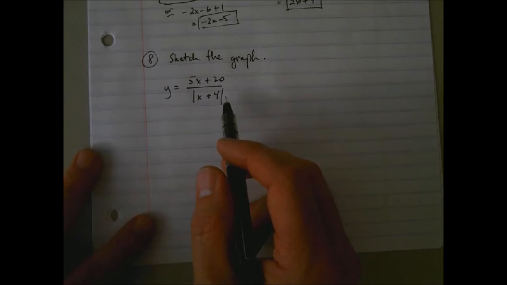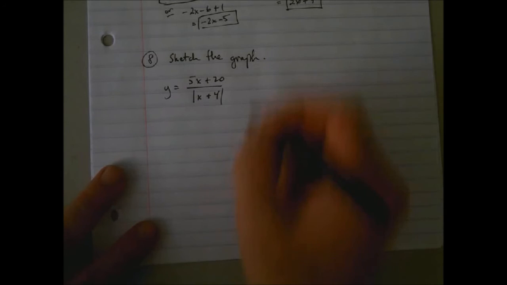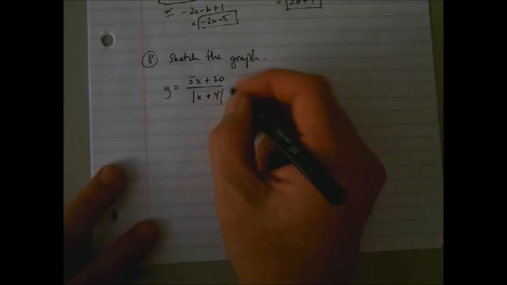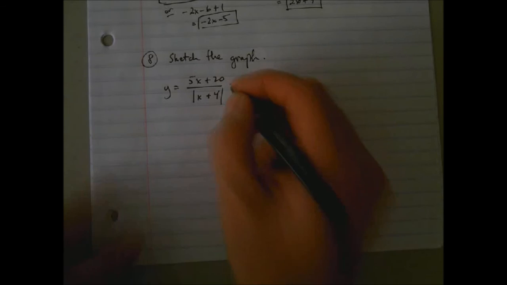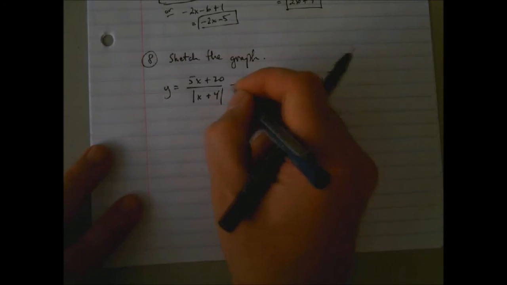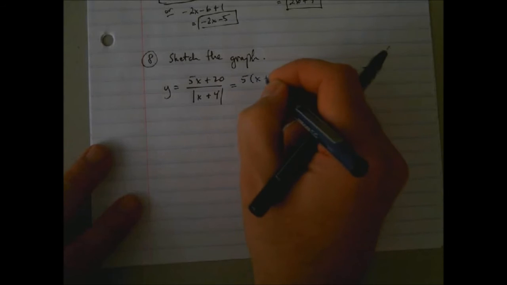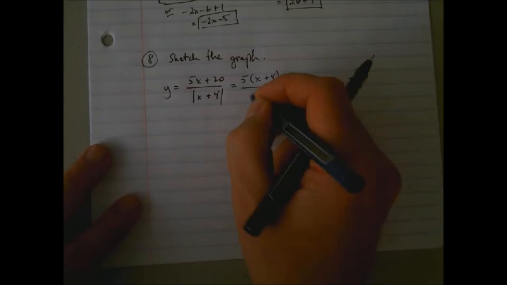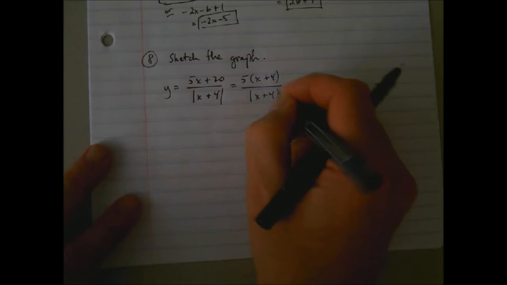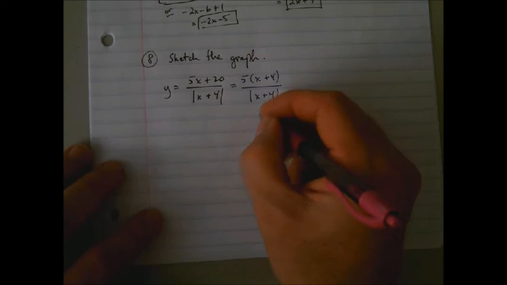Now I'm noticing that the top factors, and so the top has a GCF of 5 times x plus 4 over absolute value of x plus 4. Okay, now where is the dividing line if we're writing a piecewise function? Well, what makes it 0 in there?